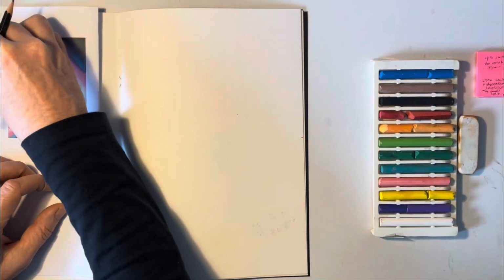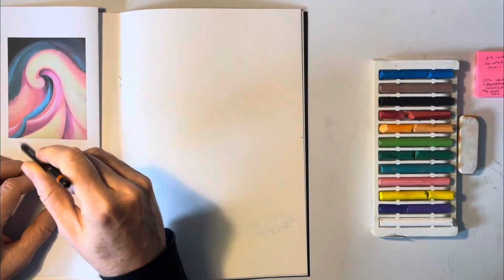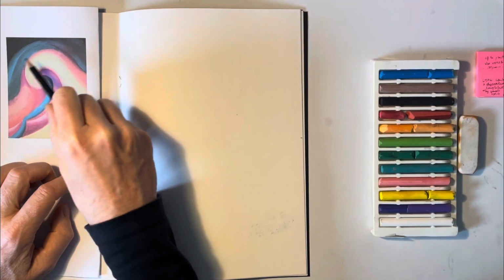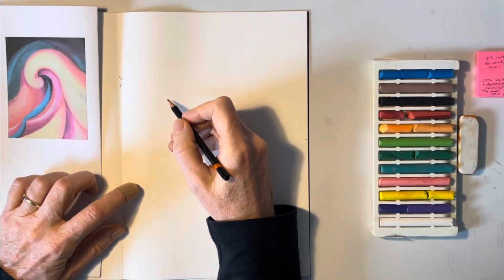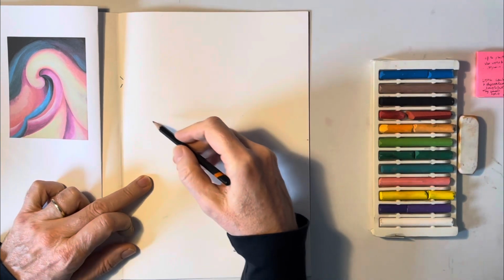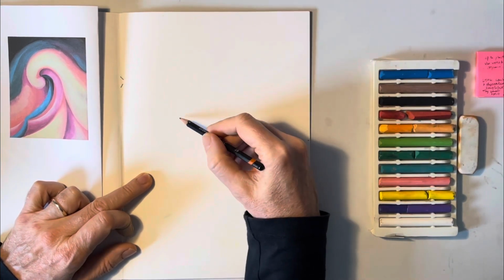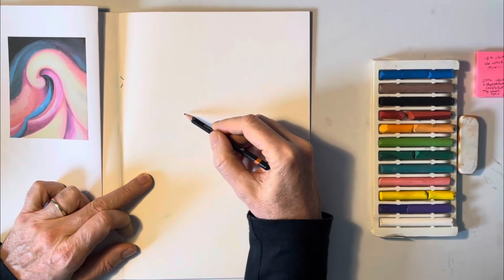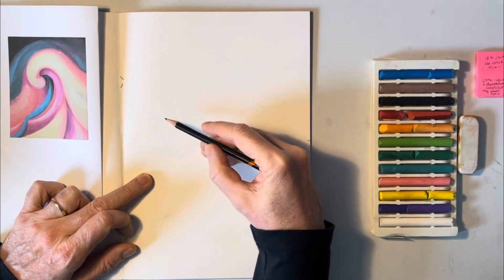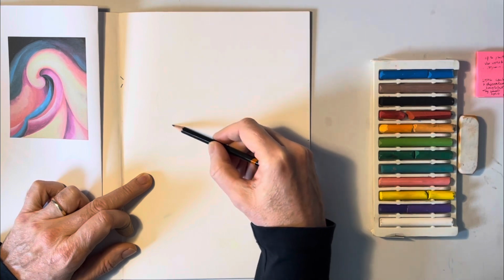I do like this central bit here. I'll leave the viewfinder off it though, and I'll just concentrate on this area here. I'm going to try and draw it a little bit bigger than what it is. I'll try and fill a lot of the page. It'll be easier for me to use the pastels on larger areas because the chalks are quite big. So remember, I'm not doing straight lines.